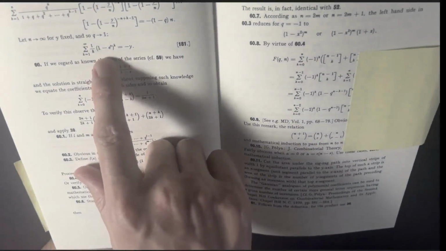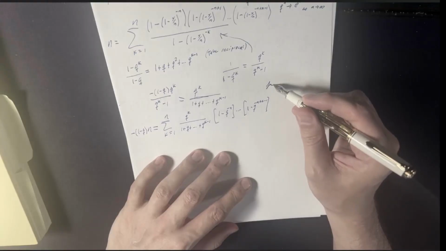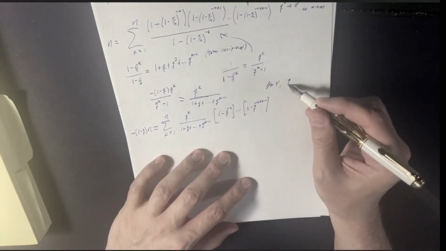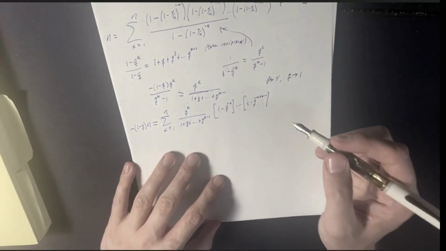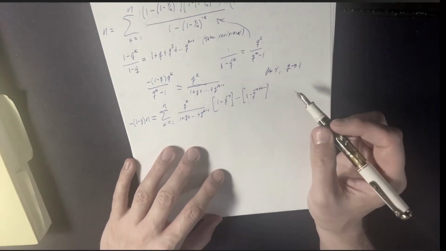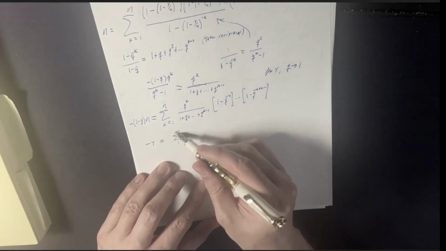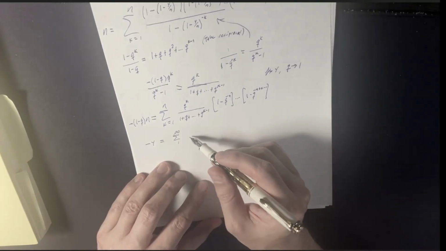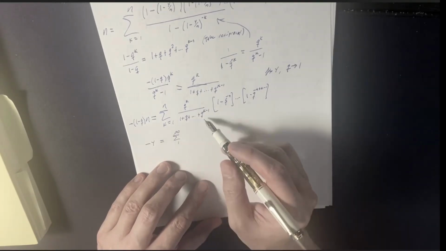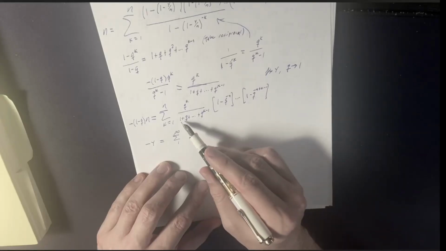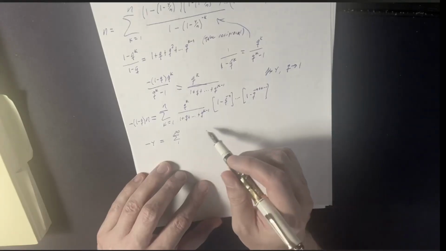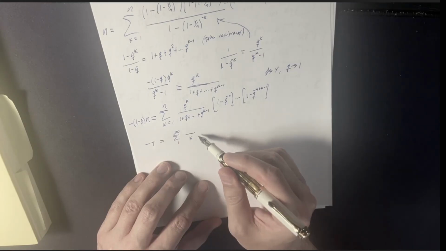I'll just jot that down. So for a fixed y, we're getting negative y is the sum of, it's just k downstairs, right? 1 plus 1 plus 1, k times.